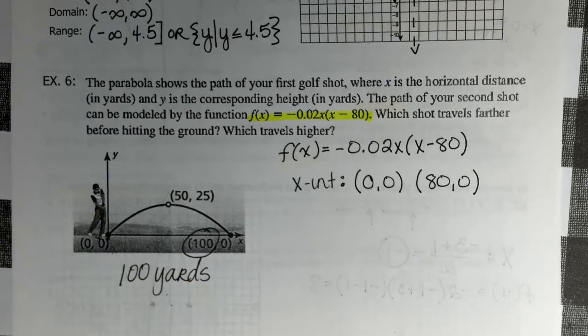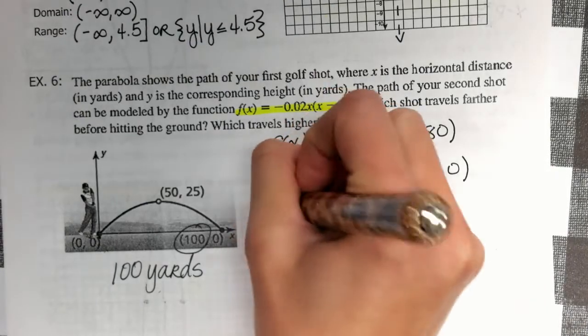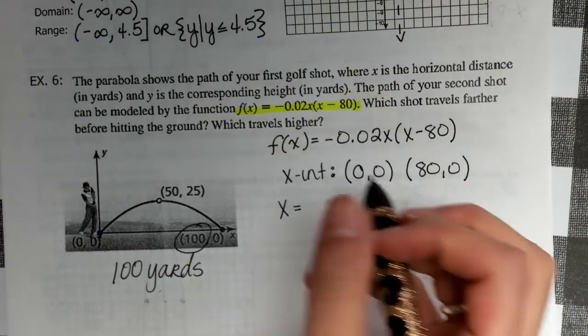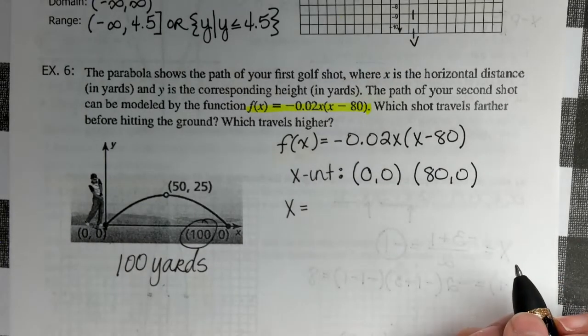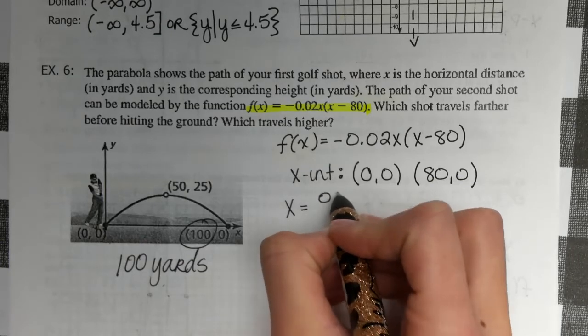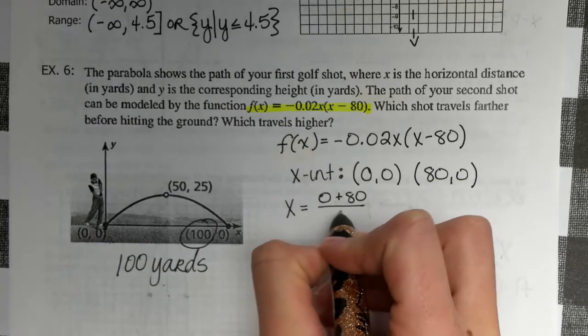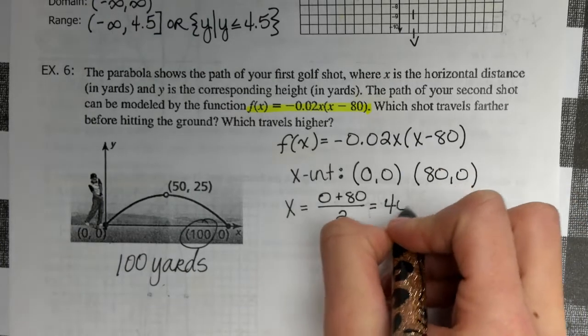Even if you don't think you do, you probably do. So, my vertex, how am I going to find that? I have to find my x first. How am I going to find my x? So, 0 plus 80 divided by 2 is going to give me 40.